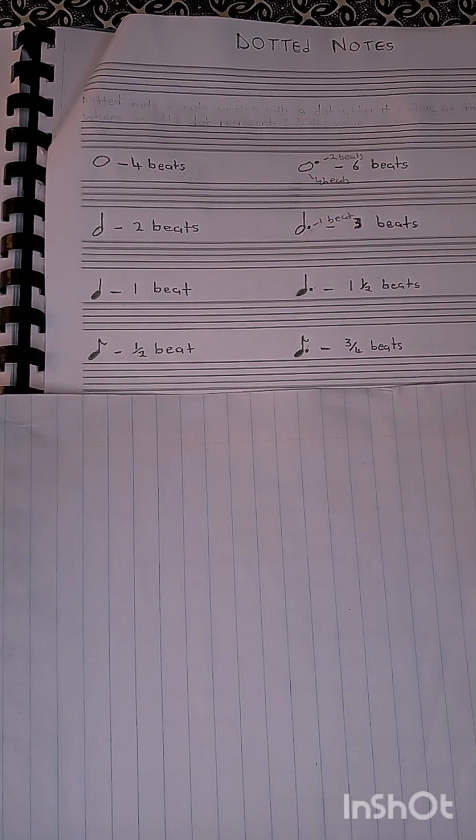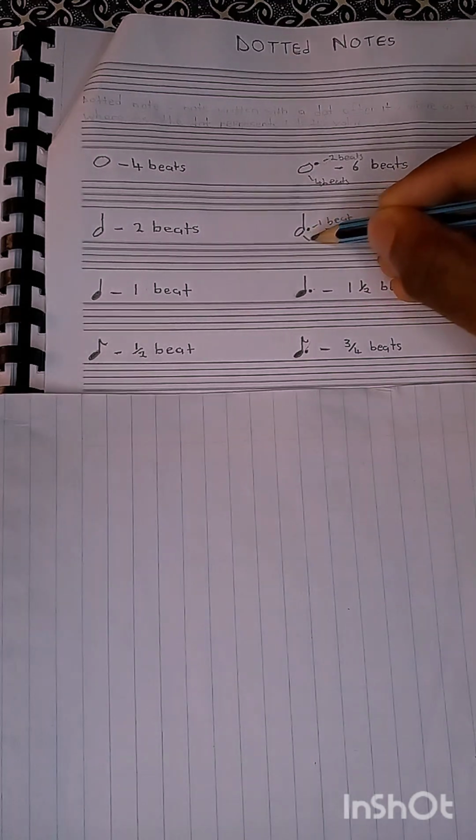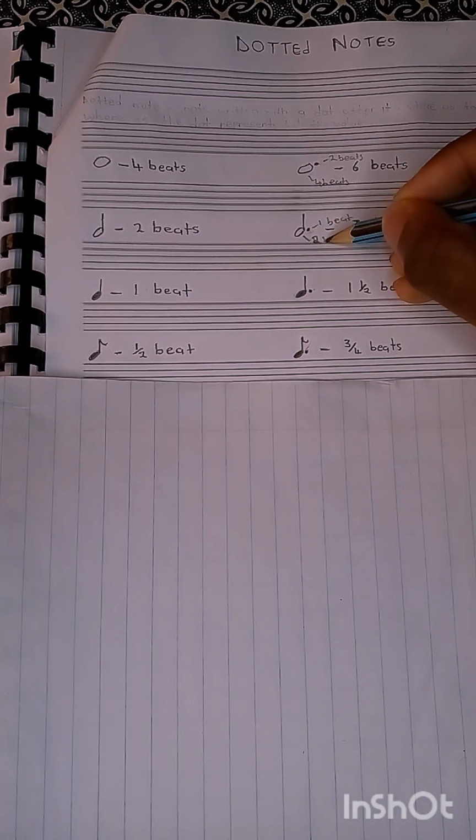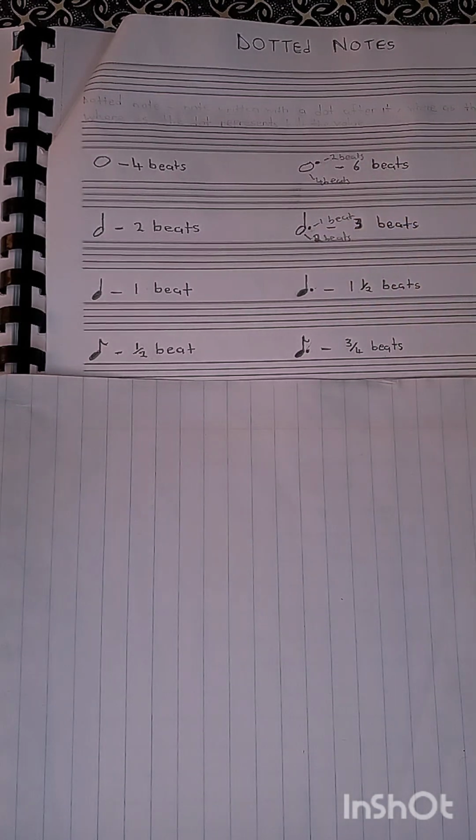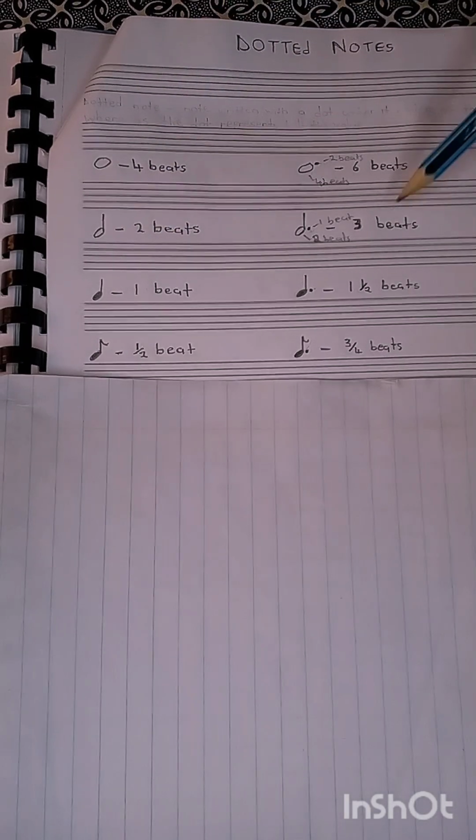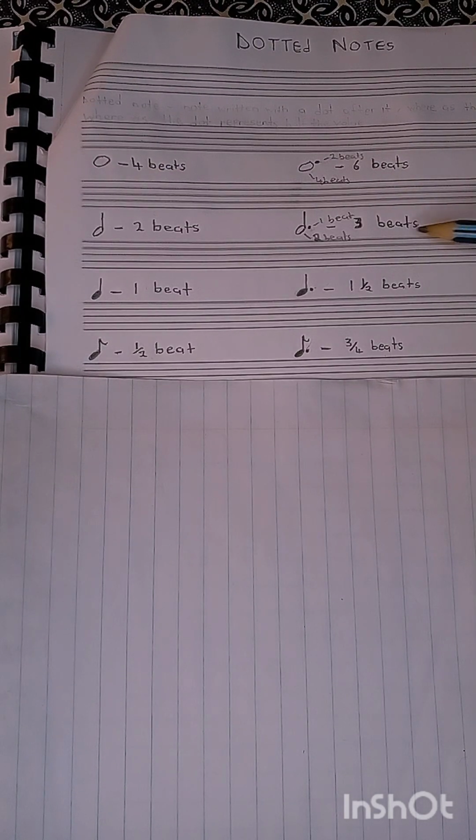And we know that the value of a minim is 2 beats. Therefore, we say 2 beats plus 1 beat equals 3 beats. And that is how we ended up with 3 beats. That is the value of a dotted minim.